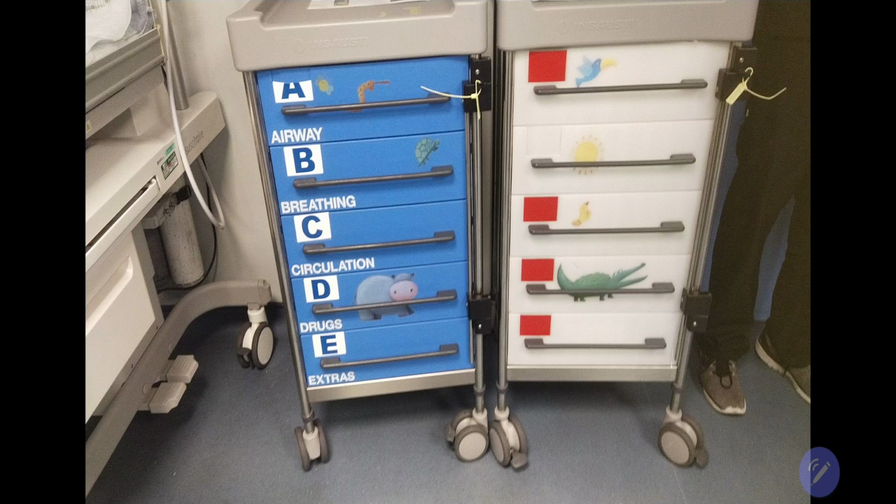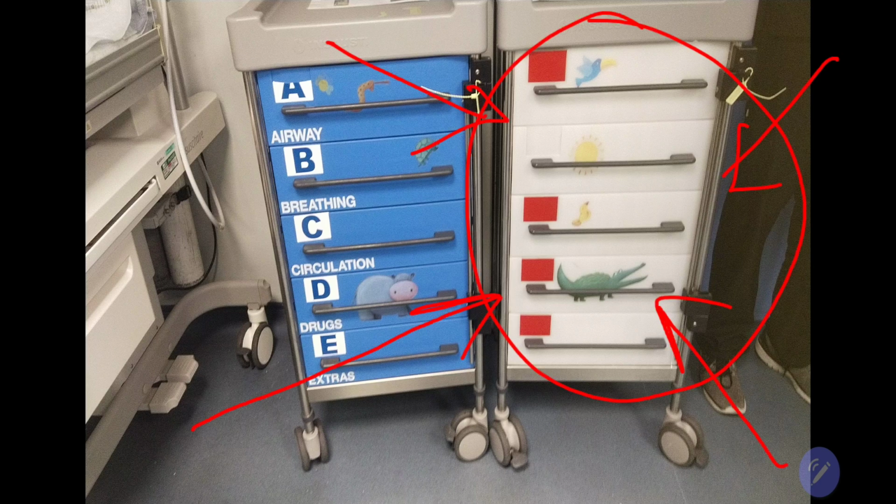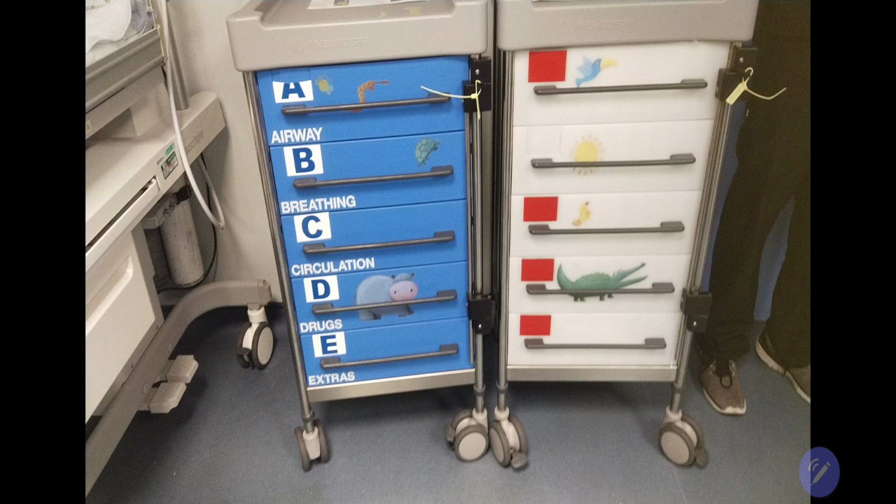So what you have to keep in your mind is, if there is a trolley given in this picture on the right hand side with the white color, then you are supposed to be aware of this color scheme. You can see there are 5 handles, 1, 2, 3, 4, 5. You are presumed to be aware that in the first draw there will be things related to airway, in the second draw things related to your breathing, in the third one things related to circulation, and in the fourth one things related to drugs. Different drugs including your IV drugs and your nebulization drugs will be in the D.